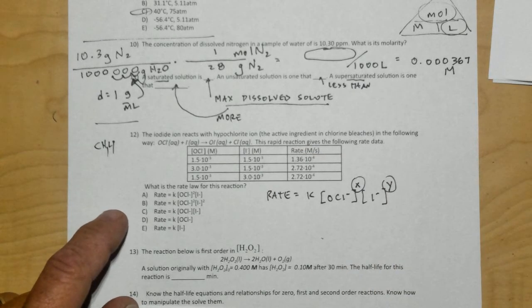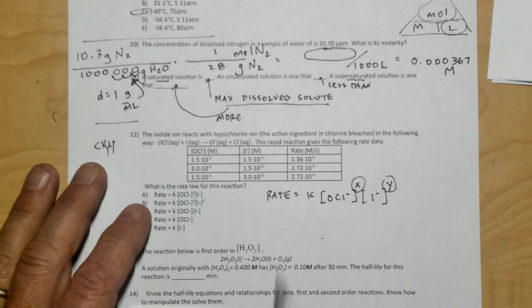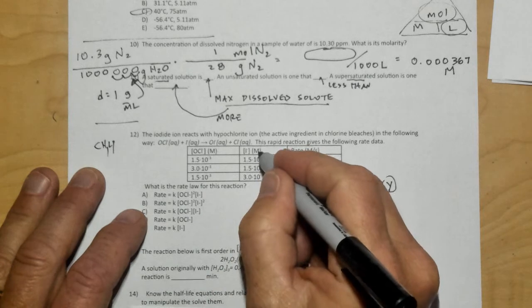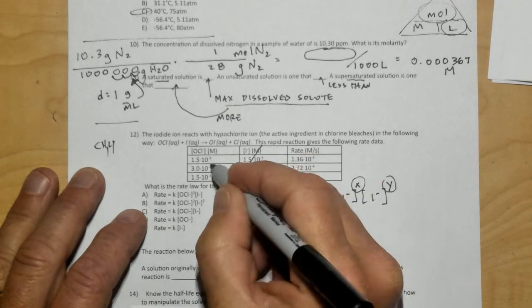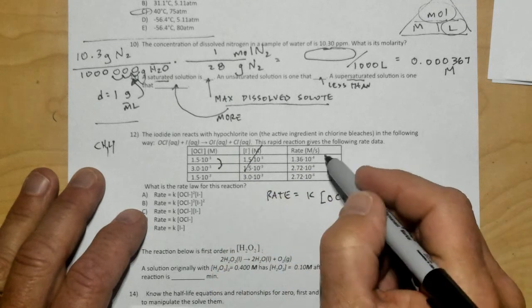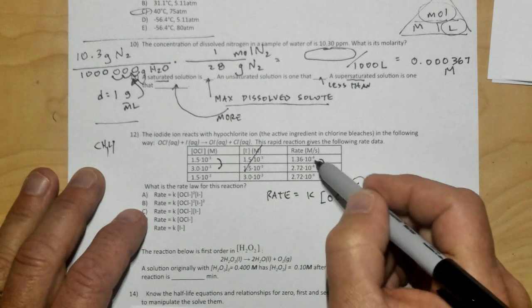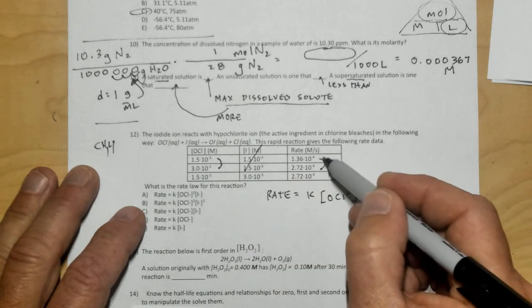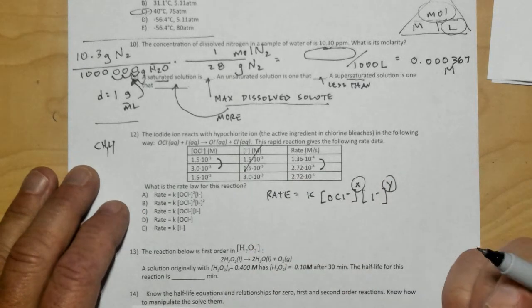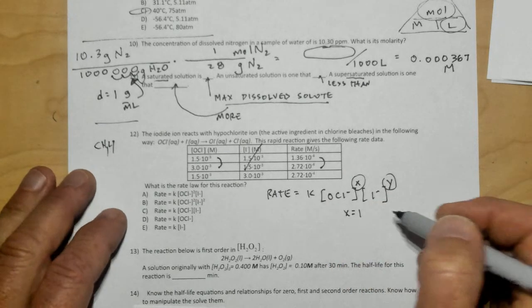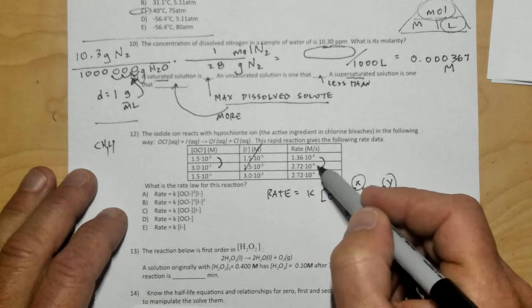And these have to have some powers, X and Y, and we need to figure out what those powers are. And so to determine what those powers are, we have to pick 2 experiments and pick one place where, like, iodine doesn't change, but then the OCl does change. And you can see that it doubles from here to here, and you can see that the rate also doubles. And so if one thing changes the same way as the rate does, then we know that it's first order. So the order for OCl is equal to 1 right here, because this doubles and this doubles.